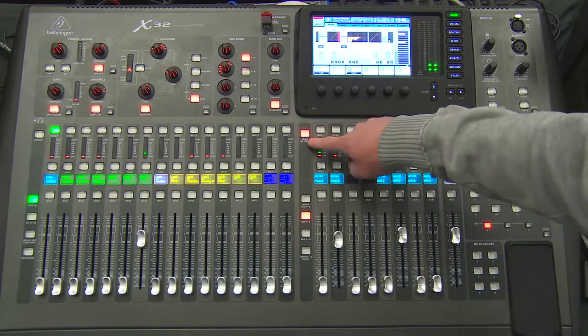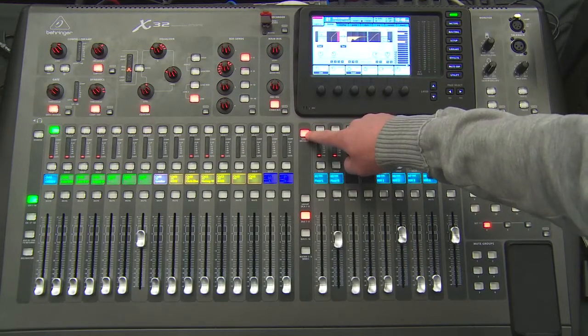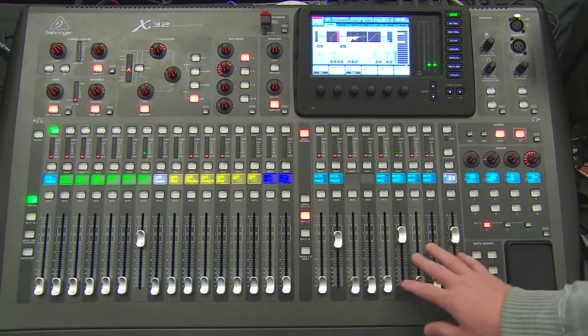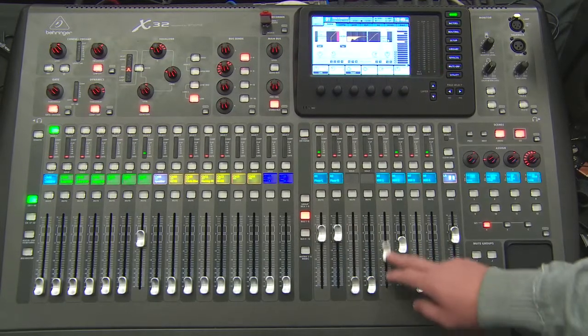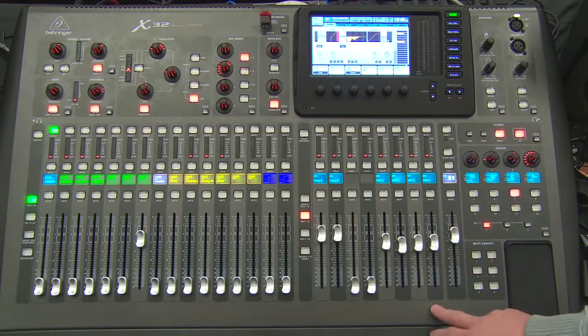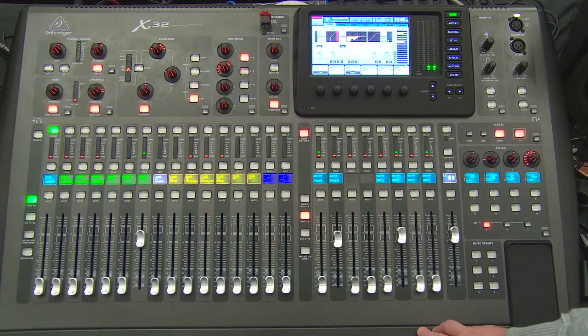The problem is, if you forget to turn that off and you start changing these, thinking that you're changing the overall masters, then you can start messing up your foldback sends. Does that kind of make sense? Do you want me to go through that again? Once you play with it a bit, it'll be a bit clearer.